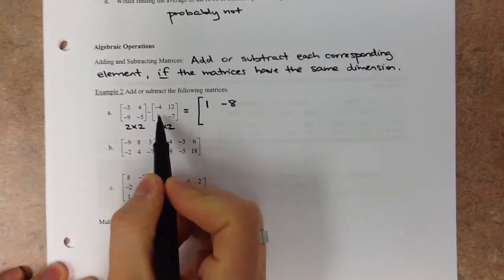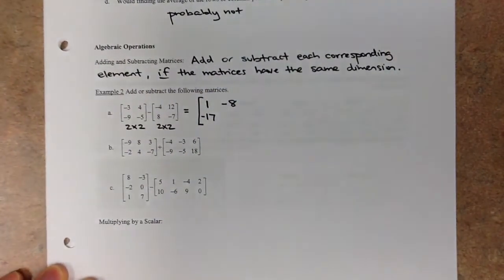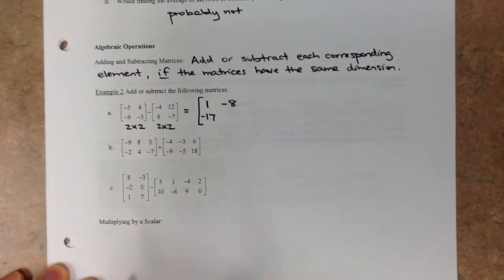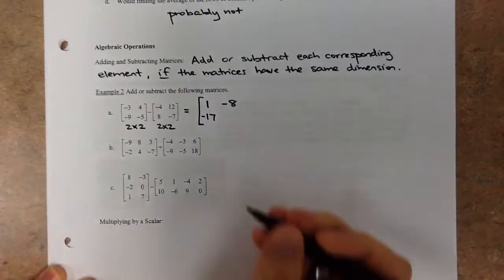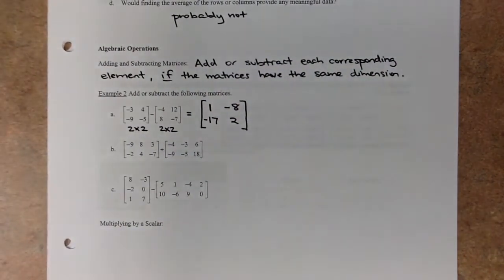-9 minus 8, they're both negative, so my result is even more negative, -17. And then -5 minus -7, so -5 plus 7, and I get a +2. And that's it. Literally all I'm doing is just subtracting the corresponding elements in each matrix.